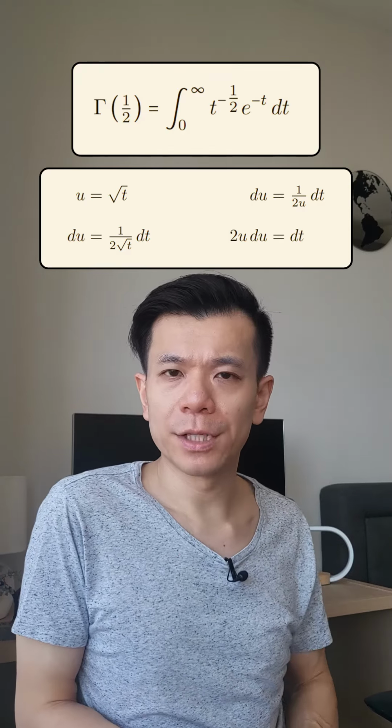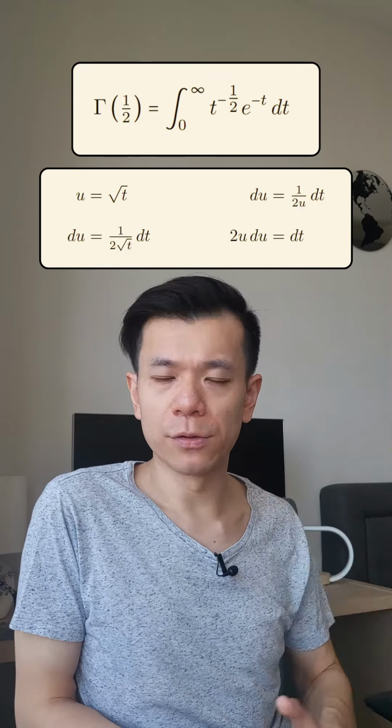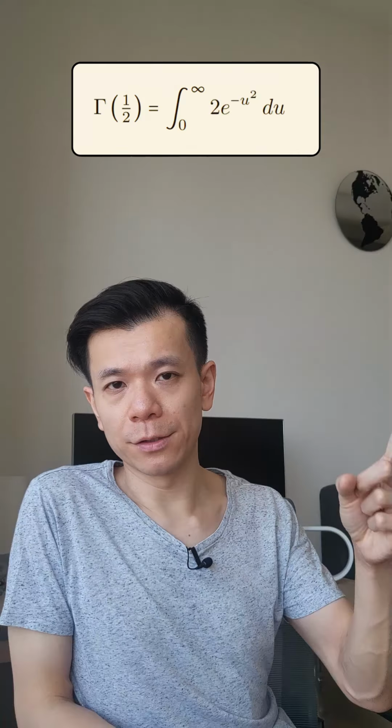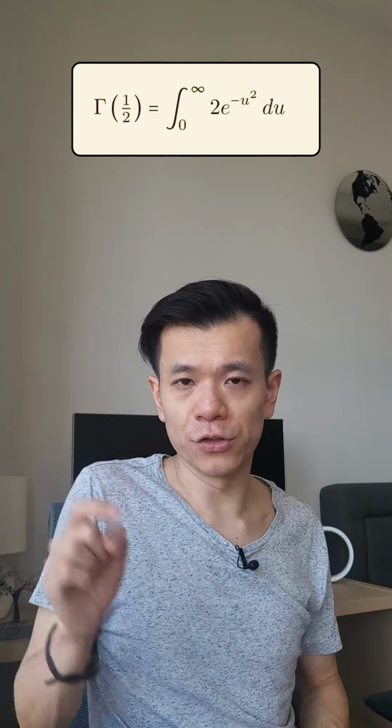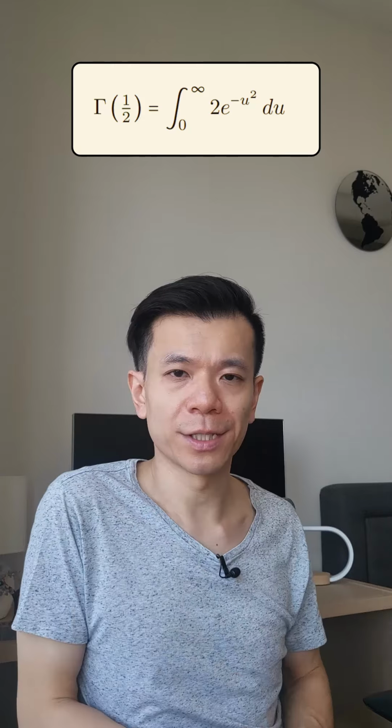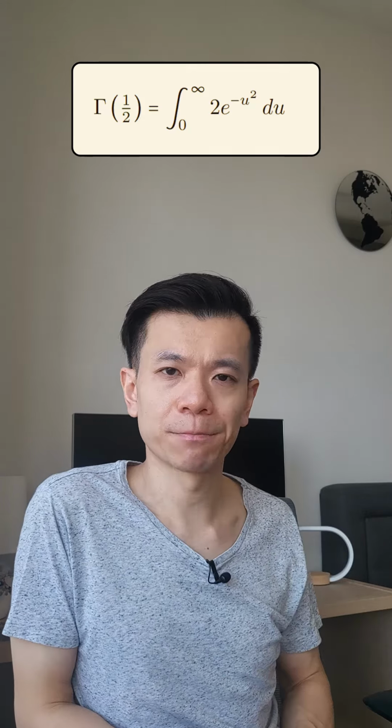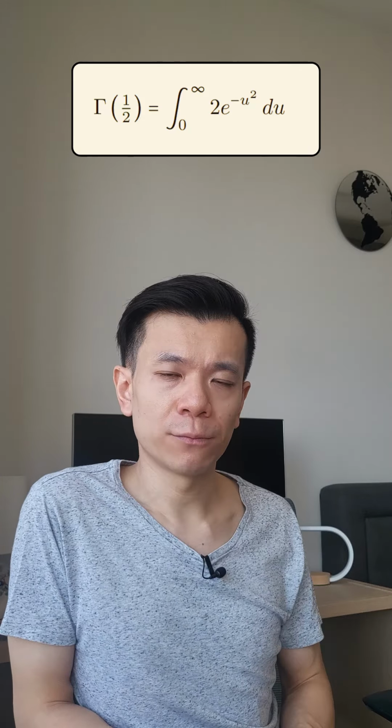Now, also notice that if we go back to our original substitution equation, if we square both sides, we get that t equals u squared. So if we put all of that together and plug in everything, our original integral simplifies to this. Take note that we should also adjust the bounds, but it turns out the bounds will stay at 0 and infinity in this case.